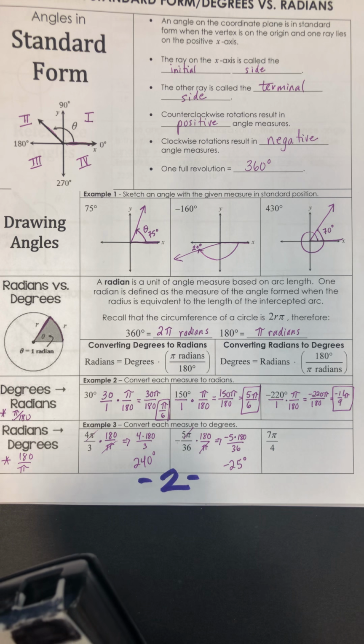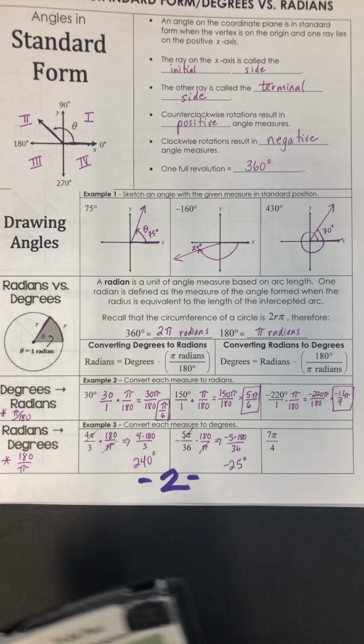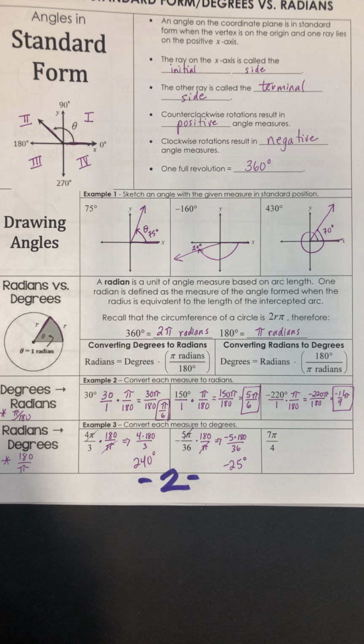Oh, wait. Is that right? Let me do that again. Negative 5 times 180 divided by 36. Yeah, 25. Okay.